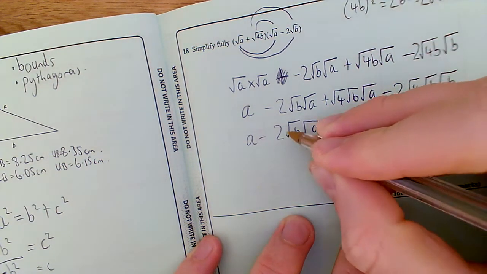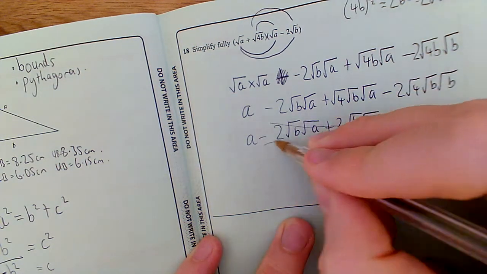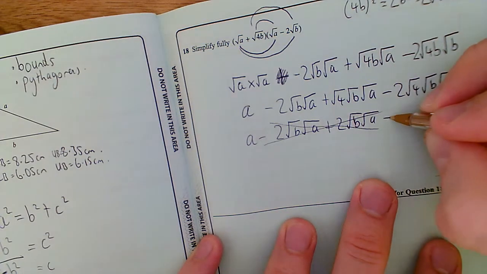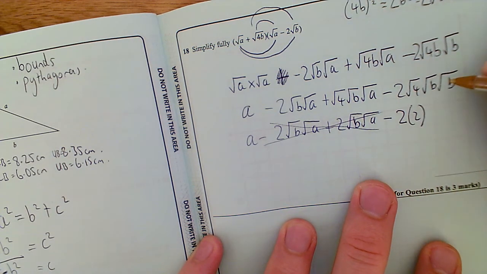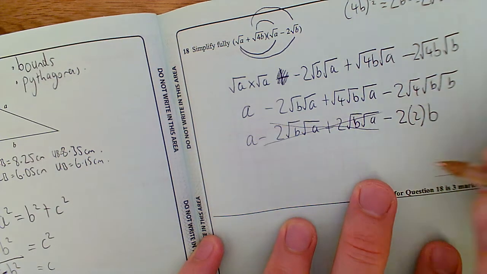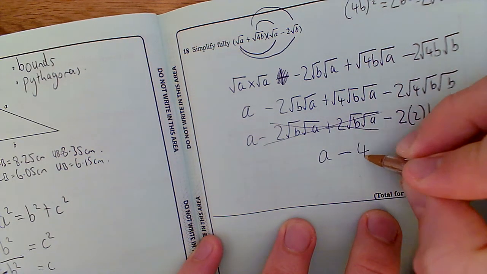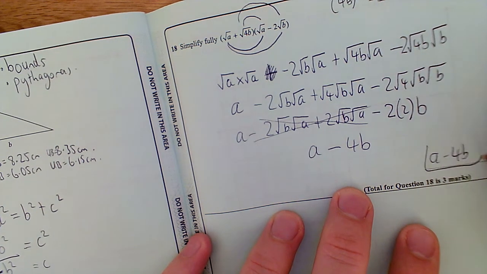Now straight away I've got minus 2 root b root a and plus 2 root b root a. They're going to cancel out, so I'm just going to put a big cross through them. And this last bit I've got minus 2 times by root 4, which is 2, and root b times root b just gives me b. So that's a minus 2 times 2, so a minus 4b, and that is your final answer.